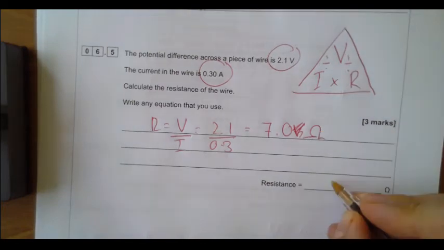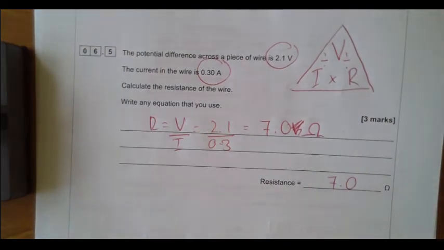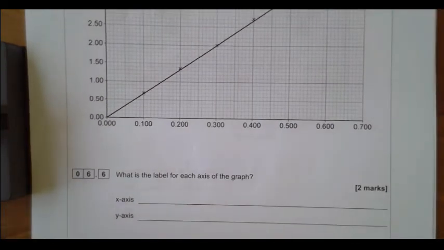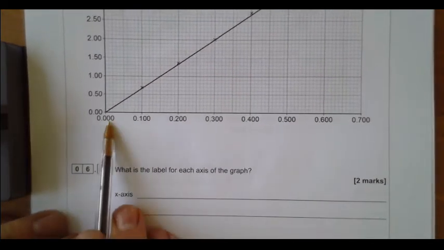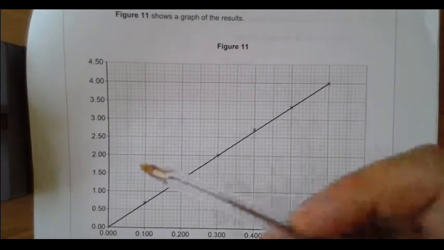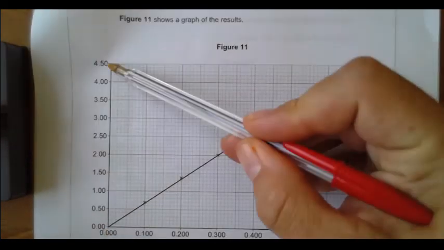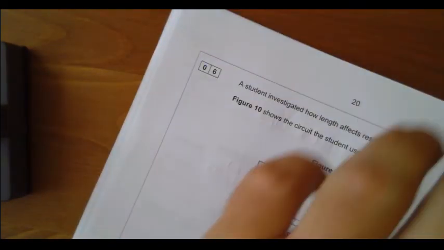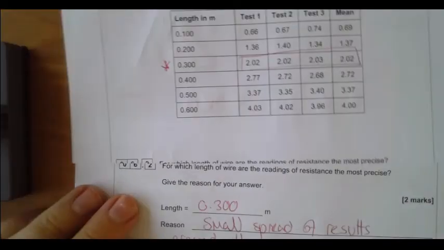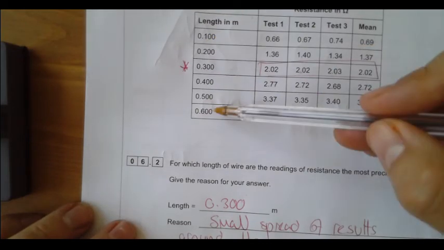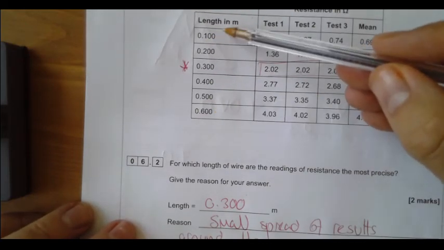What is the label for each axis of the graph? So this x-axis starts at 0, goes up to 0.700. The y-axis starts at 0, goes up to 4.5. So let's have a look at our table on the previous page. So the length in meters starts at 0.1 and goes up to 600. So that suggests to me that that's what's going to be on the x-axis, and the mean resistance in ohms, that's what's going to be on the y-axis, because that goes up to 4.